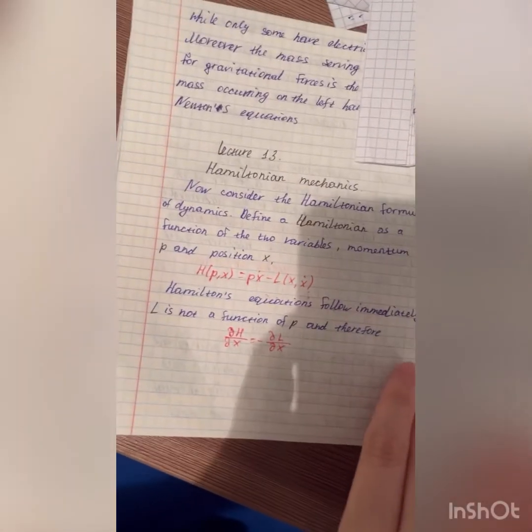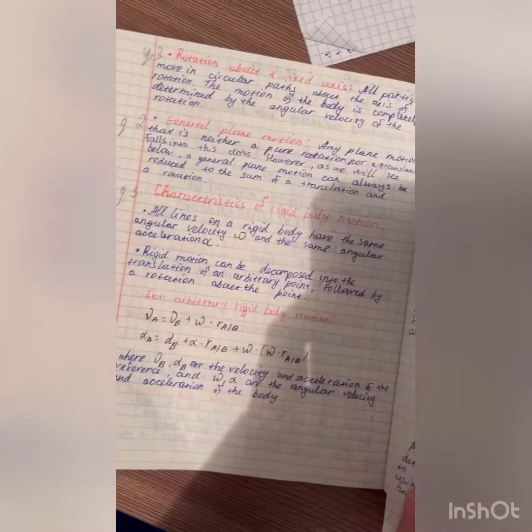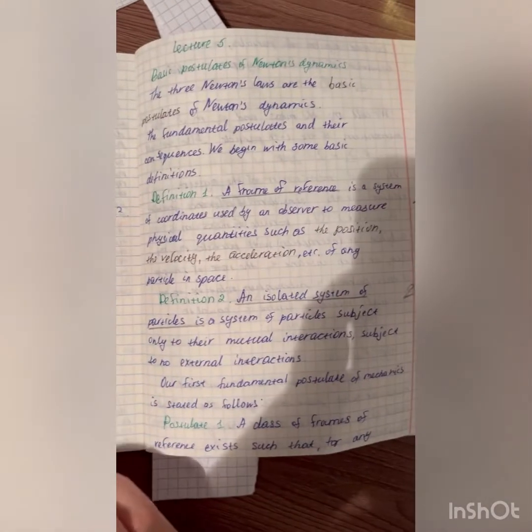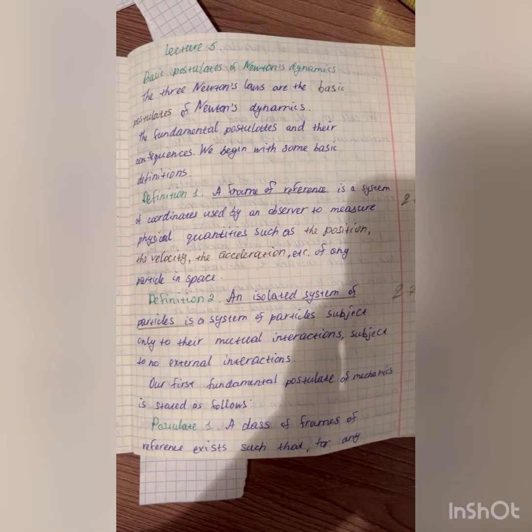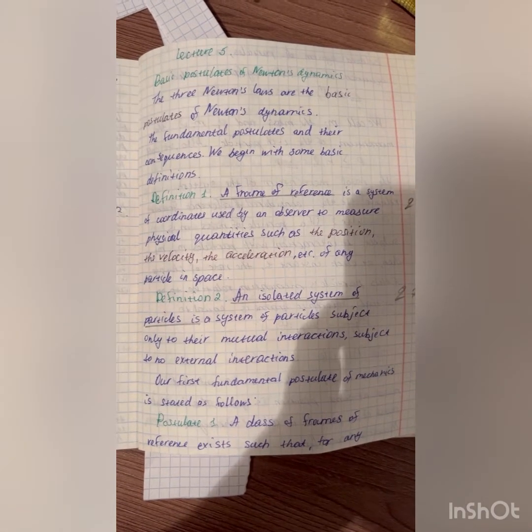dynamics. Basic postulates of Newton's dynamics. The three Newton's laws are the basic postulates of Newton's dynamics, the fundamental postulates, and their consequences. We begin with some basic definitions.